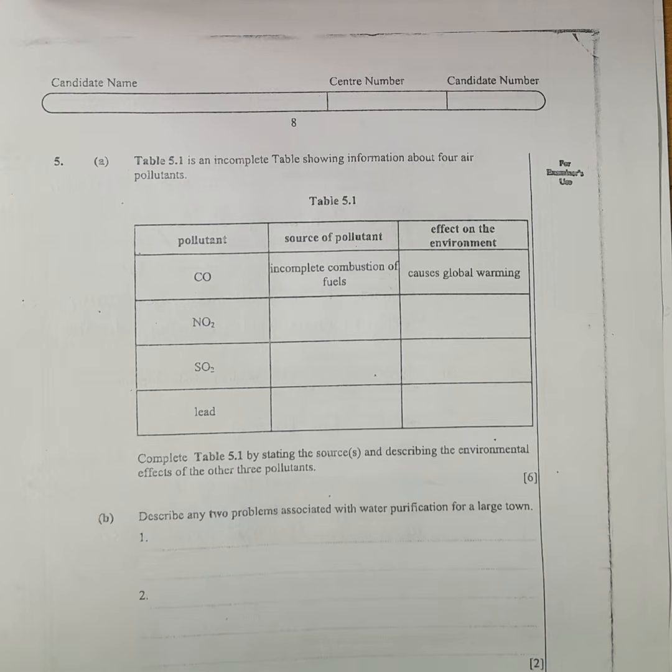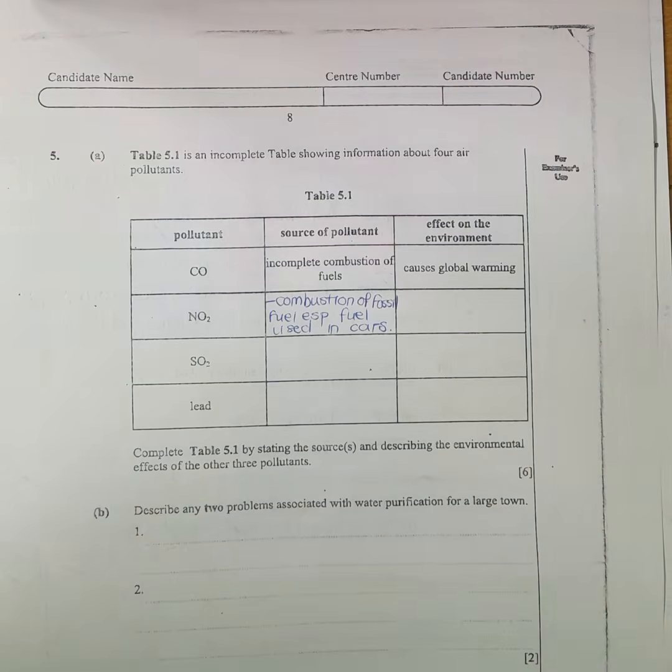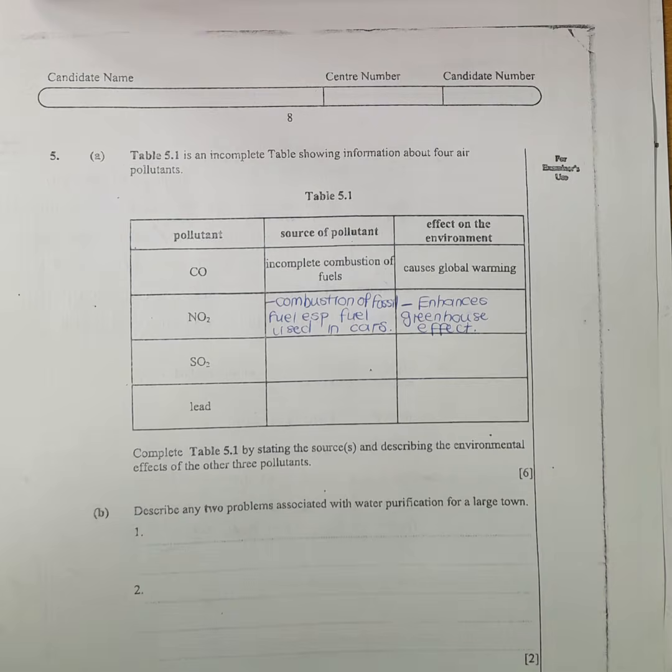First, we are going to look at nitrogen dioxide. The source of nitrogen dioxide is the combustion of fossil fuels, especially fuel used in cars. Nitrogen dioxide enhances greenhouse effect just like carbon dioxide. And then the source of sulfur dioxide is burning of fossil fuels, particularly coal and oil, and also the smelting of mineral oils.